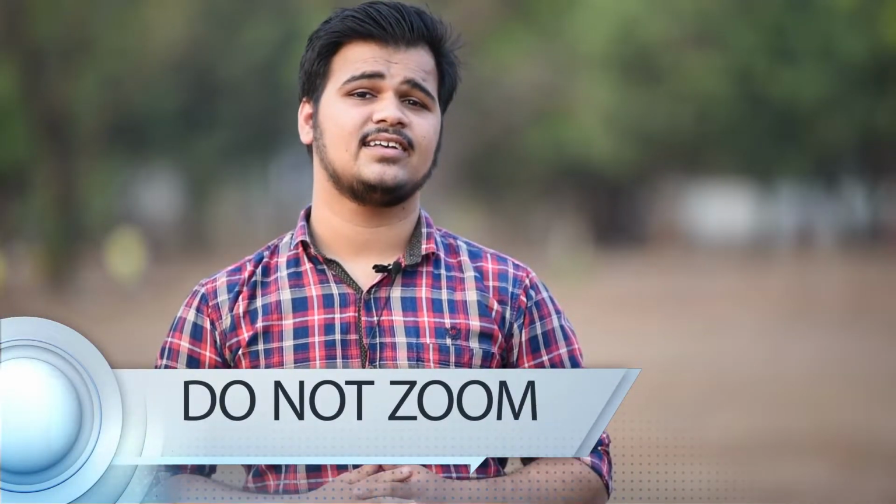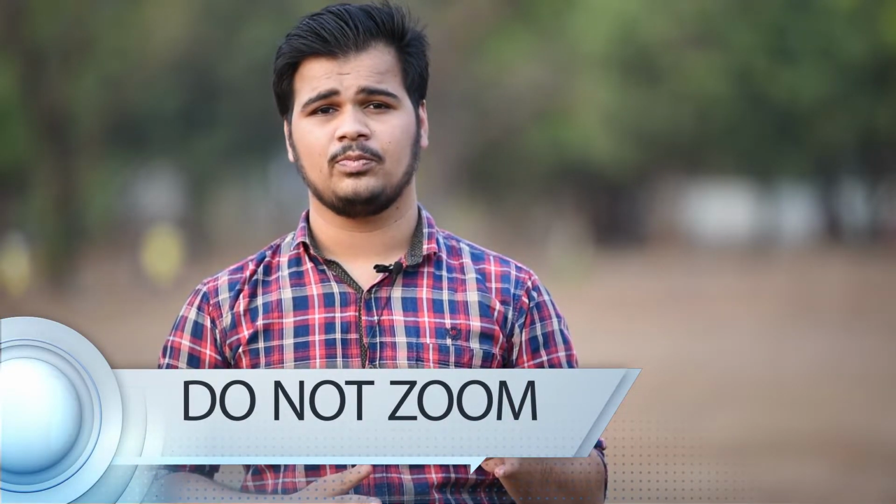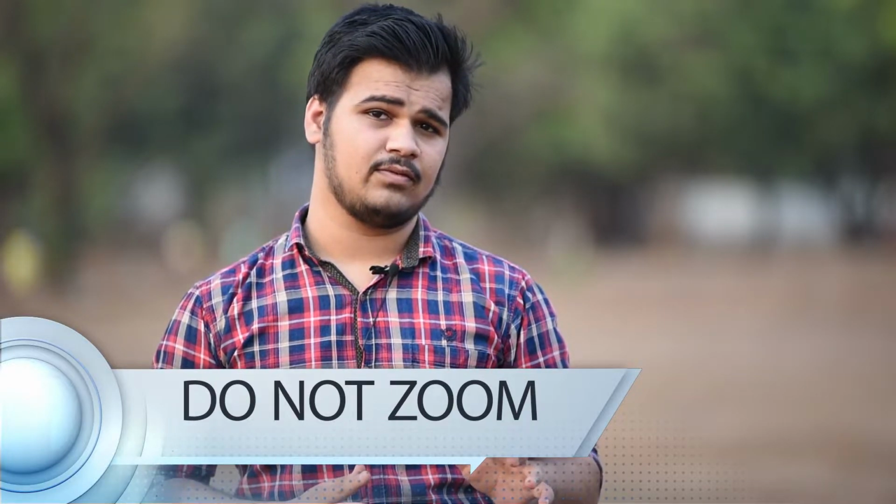The third tip is do not ever zoom while taking a photograph. Now what I have seen is that when the subject is very far from your camera, people just zoom into that subject and click the photograph. This will ruin your photograph. So instead you can go closer to the subject or crop it afterwards.